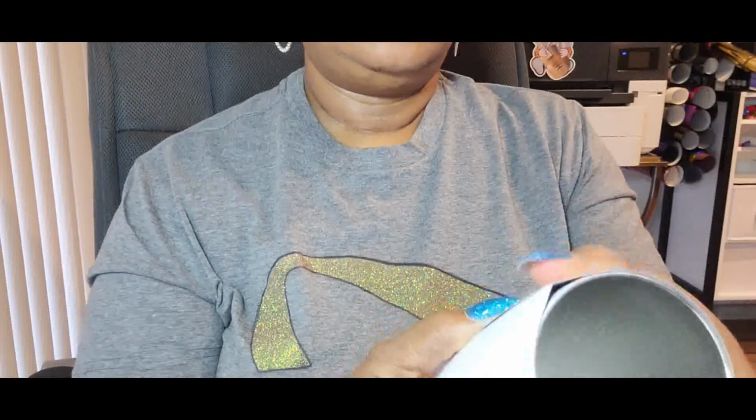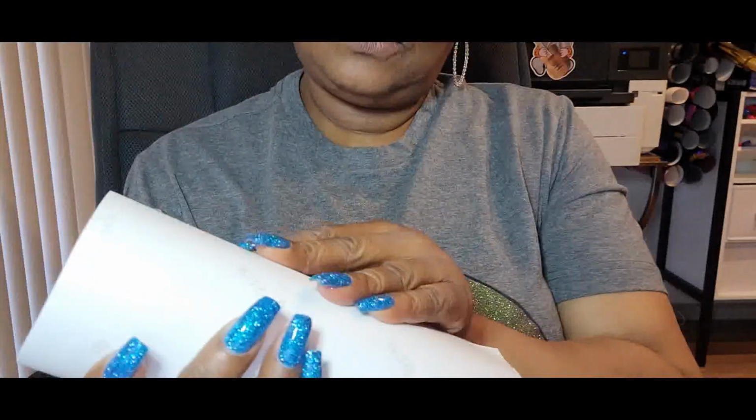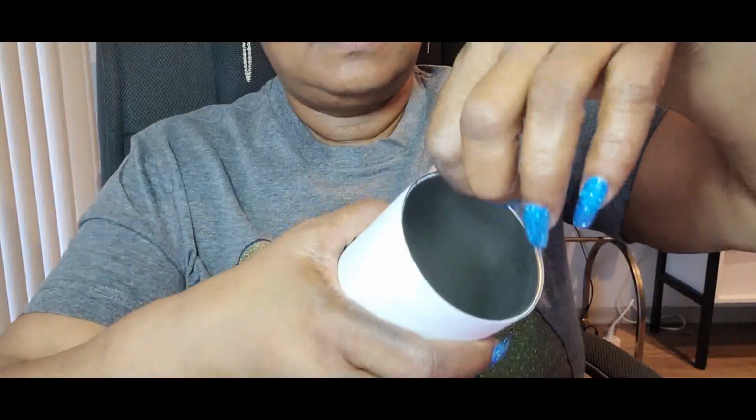And I'm using my fingers to push my paper tight up against my tumbler. I don't want to feel any air or bubbles in between the paper and the tumbler, okay? And once I get it tight, I'm going to go ahead and start taping. Now, I've seen people tape these things to the bejesus. I don't do that. I'm going to put tape around the top, the bottom, and then on the closing of the paper here, so you guys can see it.